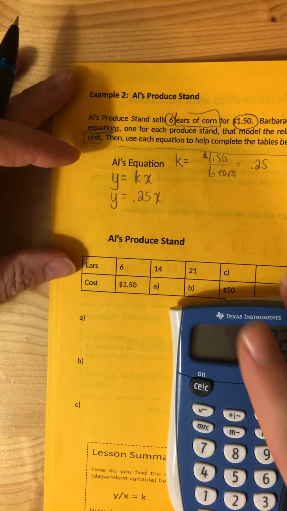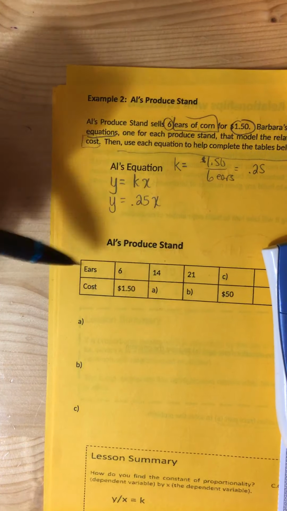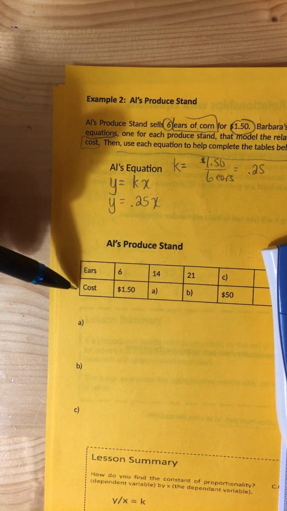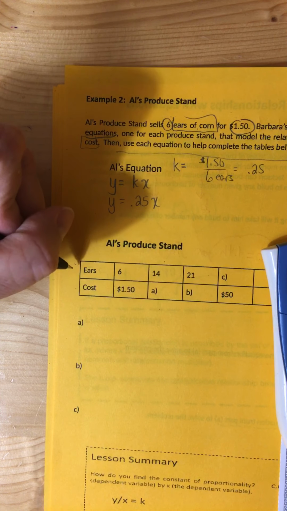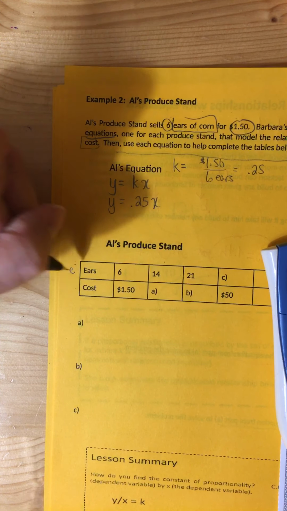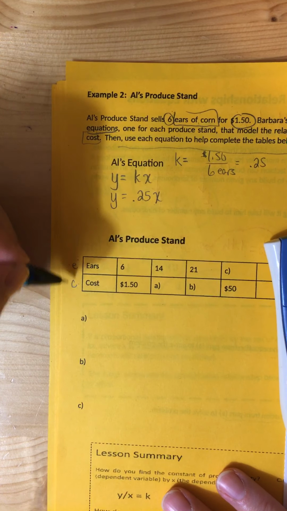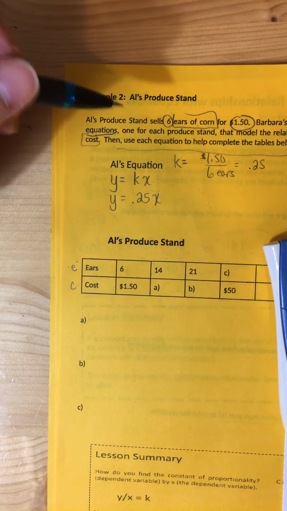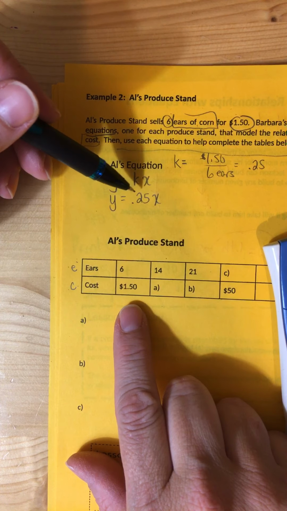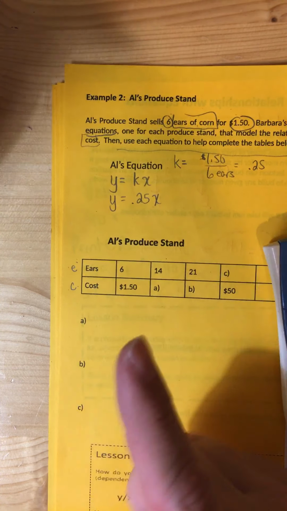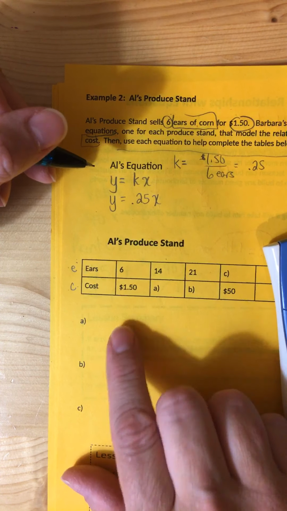And here in the table, you can see that we have the ears of corn and the cost. And I just need to change those to variables that are going to make more sense to the problem. So I'm going to use E for the ears of corn and C for the cost. And we just have to figure out which way do we write our equation?